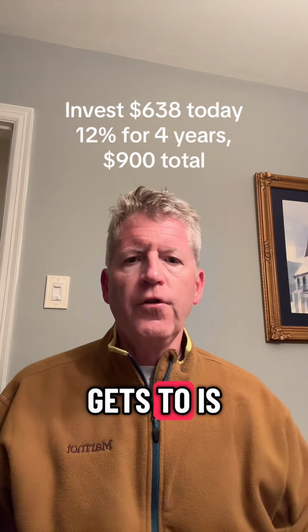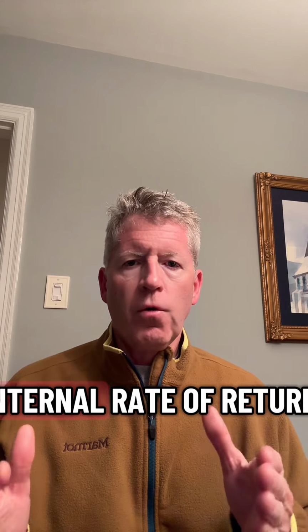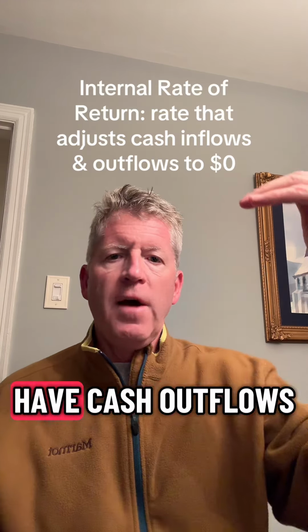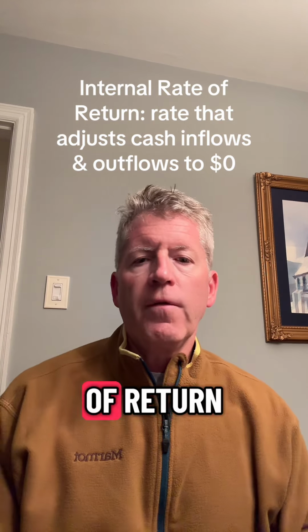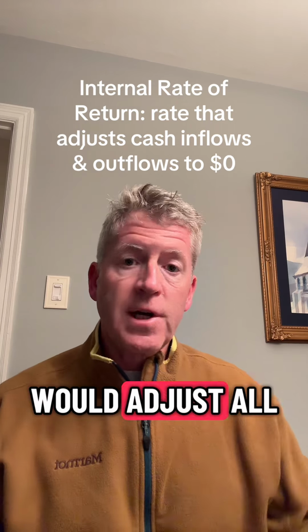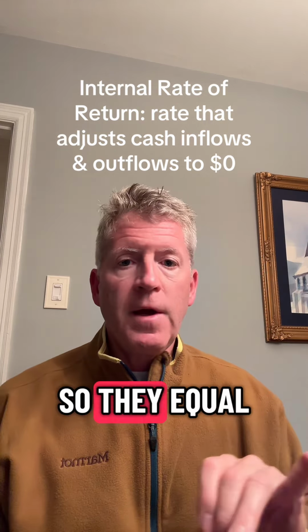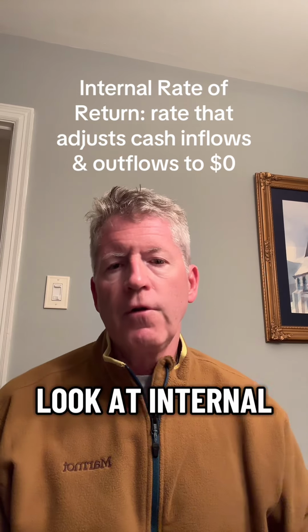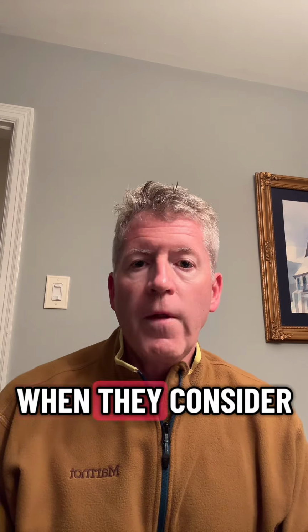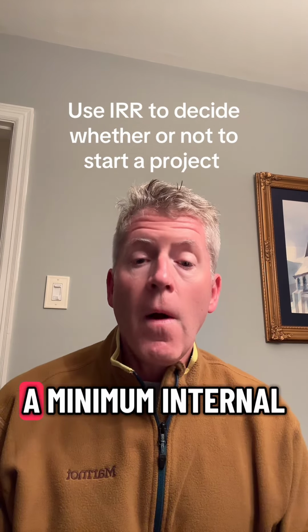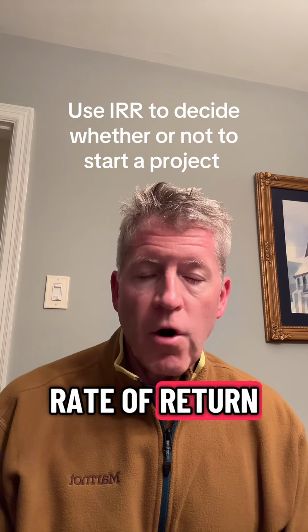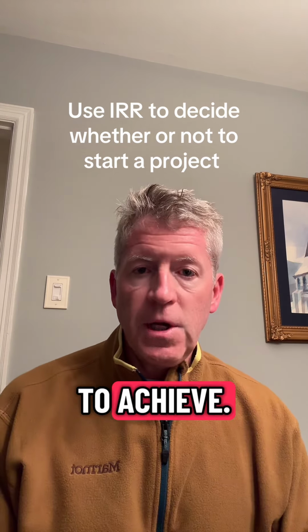What this all gets to is a term called internal rate of return, where if you have cash outflows and cash inflows, the internal rate of return is the rate at which you would adjust all the payments so they equal zero. And companies look at internal rate of return when they consider whether or not to take on a project. And they'll have a minimum internal rate of return that they want to achieve.